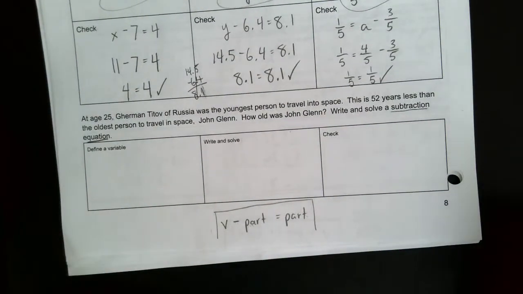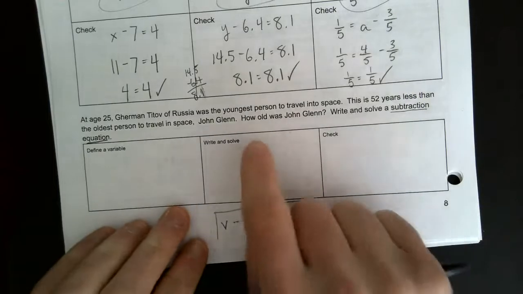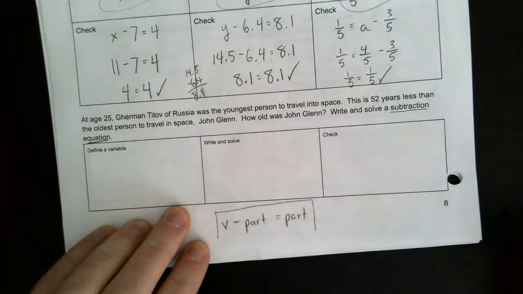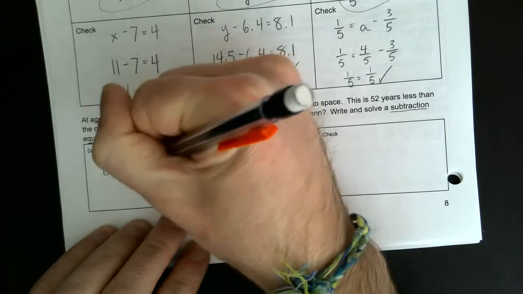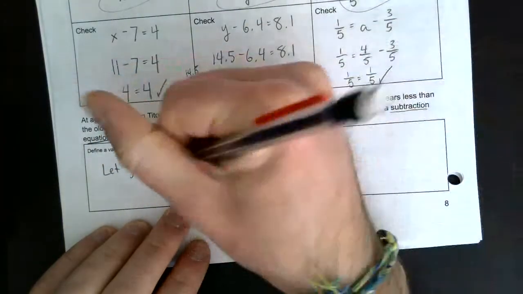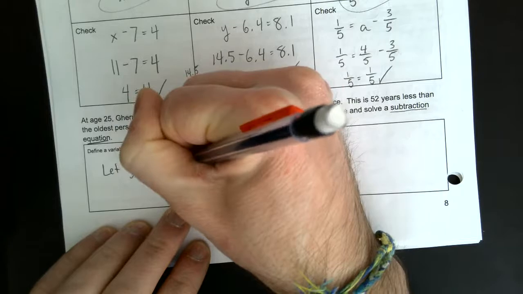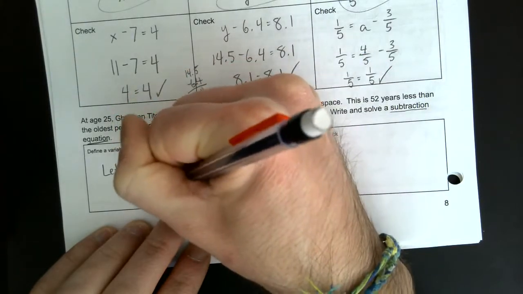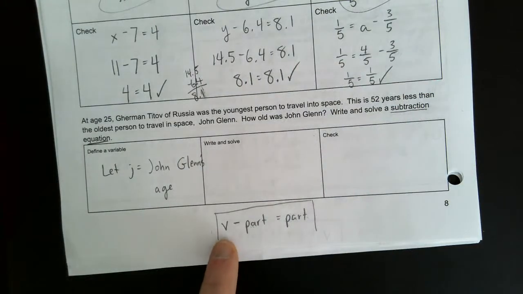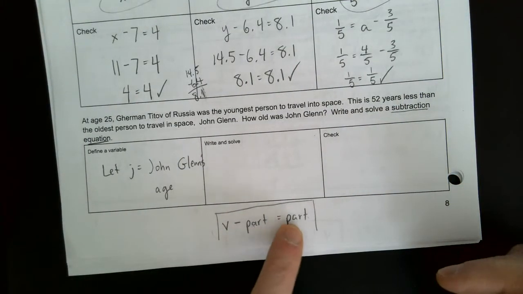All right, first we need a let statement. Well, what are we trying to find? The question is, how old was John Glenn? So let J equal John Glenn's age. So it's going to look like this. The variable minus a part equals another part.